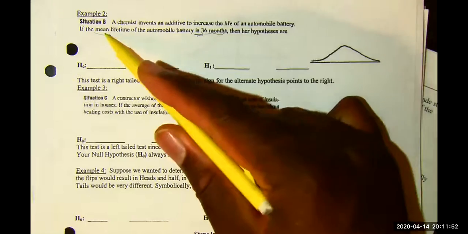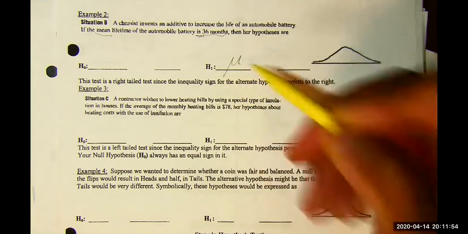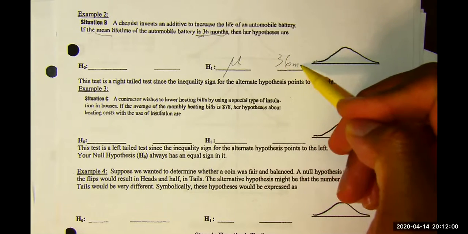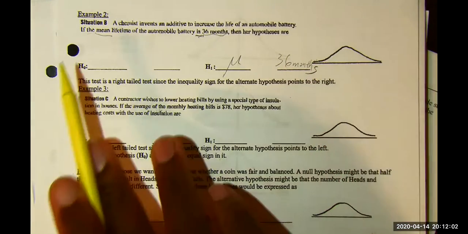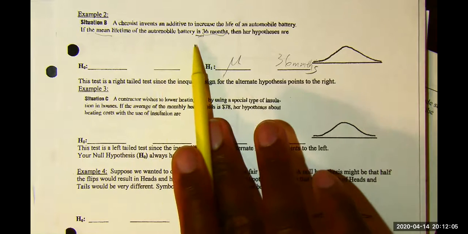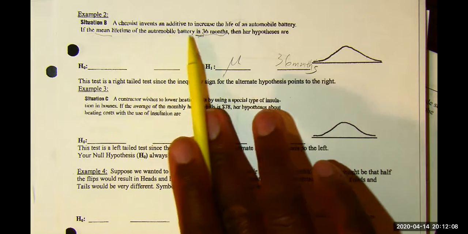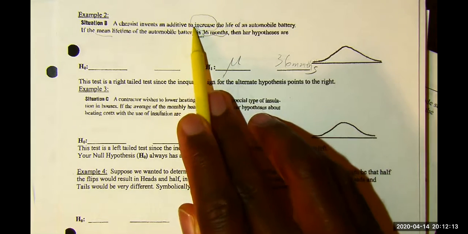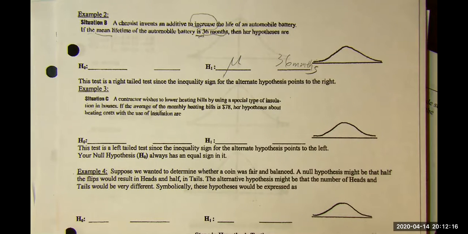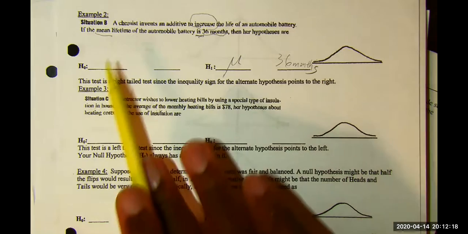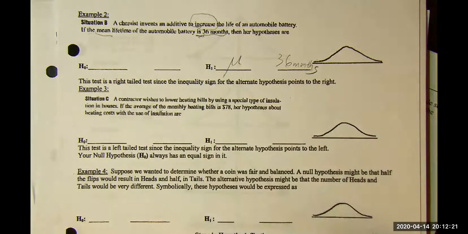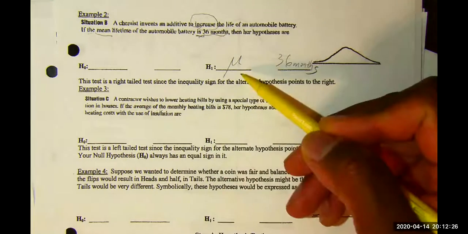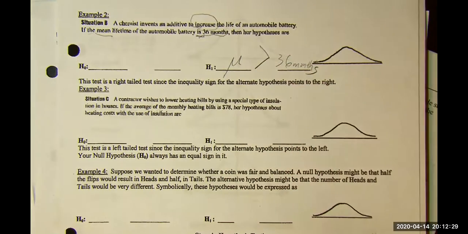So they are talking about the mean, so we're sticking with a mu. The alternative relative to 36 months. If the mean lifetime of automobile batteries is to increase. I'm glad I read this again with my active pencil because I notice increase. So they're telling us the status quo mean is 36 months, but the hopes and dreams and wishes of this chemist is to increase. So we want this mu to be greater than 36 months.